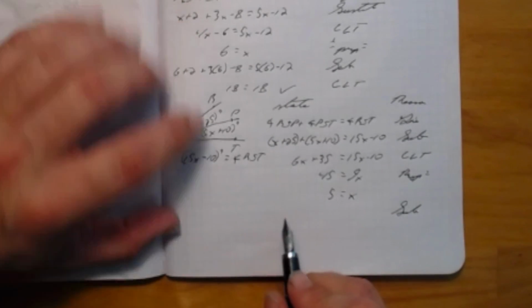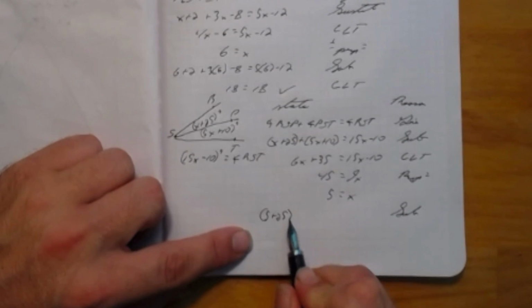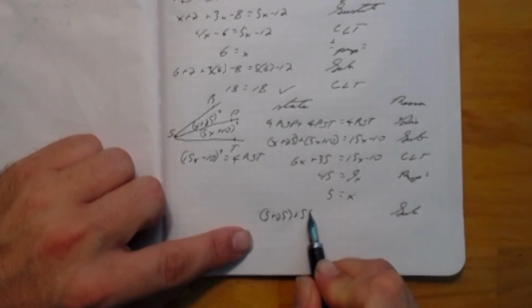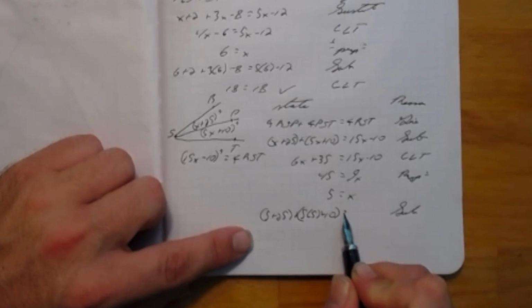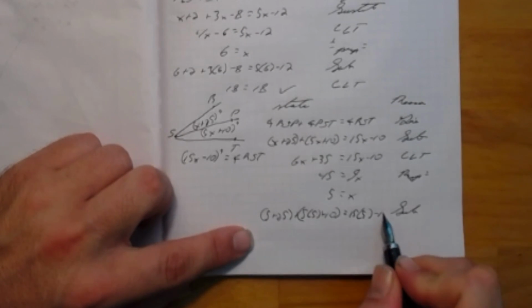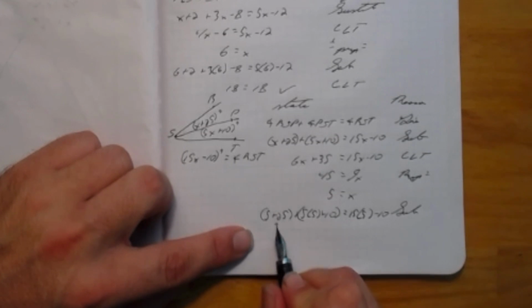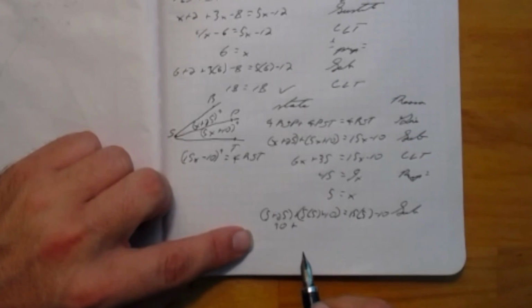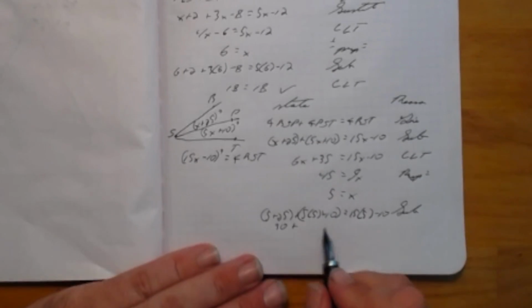So I can see that 5 plus 25 plus 5 times 5 plus 10 is equal to 15 times 5 minus 10. Well, 5 plus 25 is 30, plus 5 times 5 is 25, plus 10 is 35.